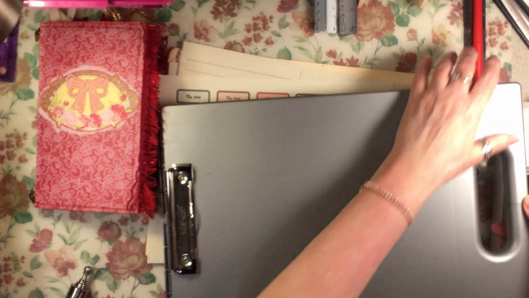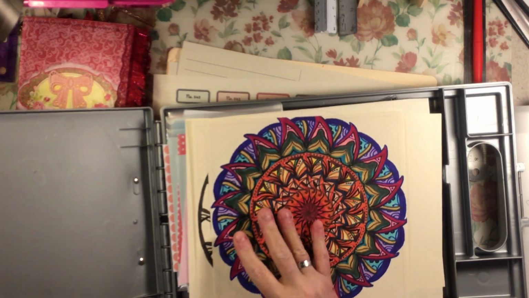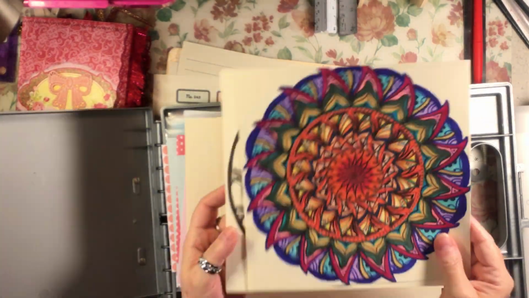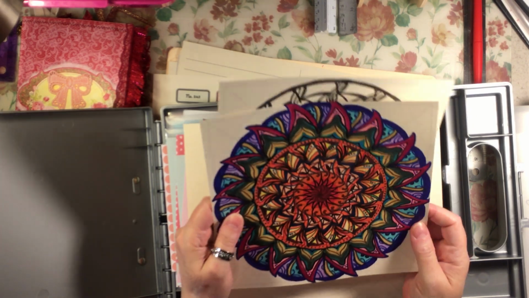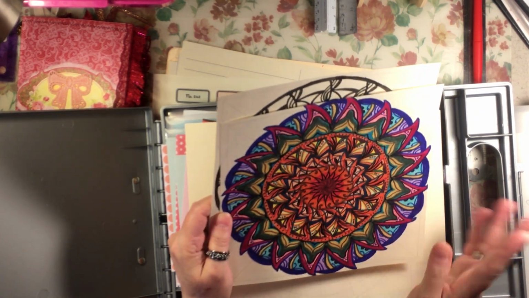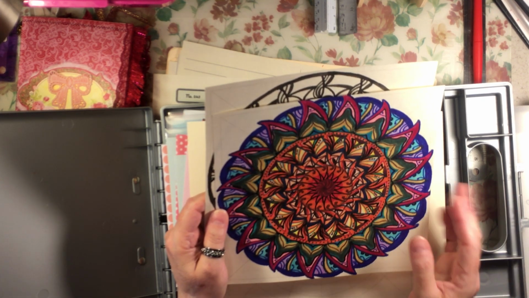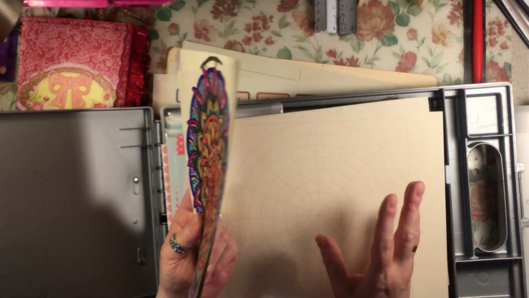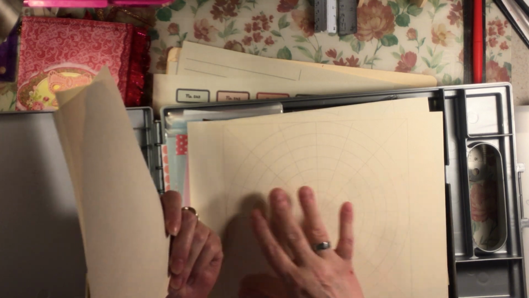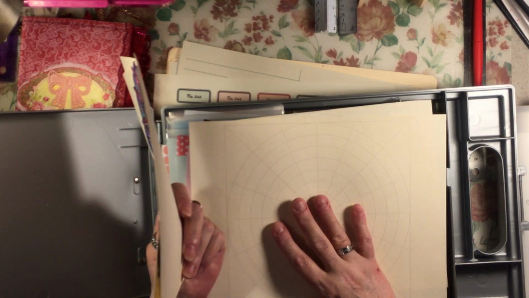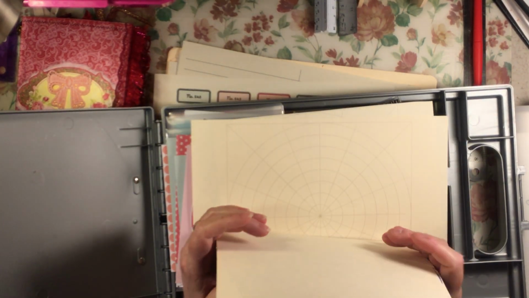This is my doodle clipboard. I was challenged to make a mandala. This is my first one. It's not very good. It's not bad, but it's not good. And it was fun. I was challenged to make one. And I borrowed my son's compass and I drew out this circle grid, and it was a hot mess. And I was like, my God, I don't want to do that again.